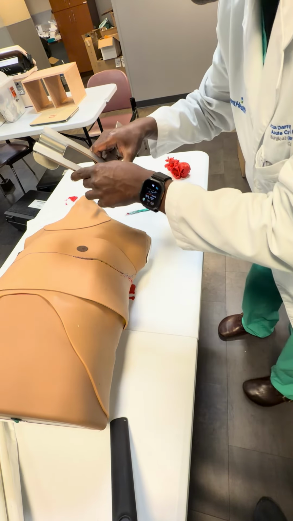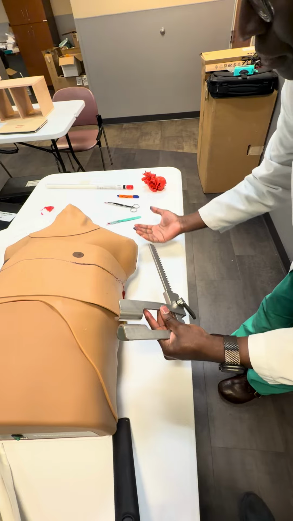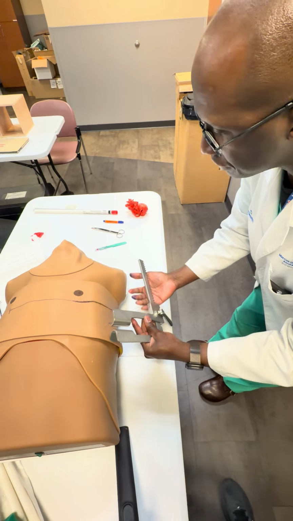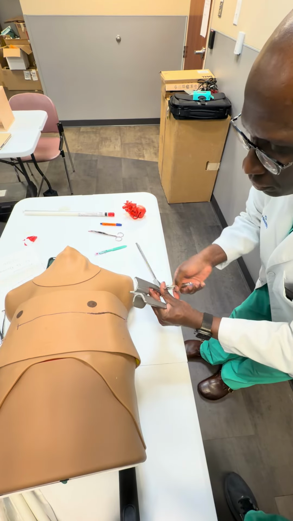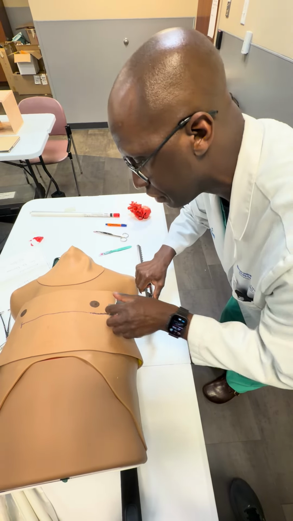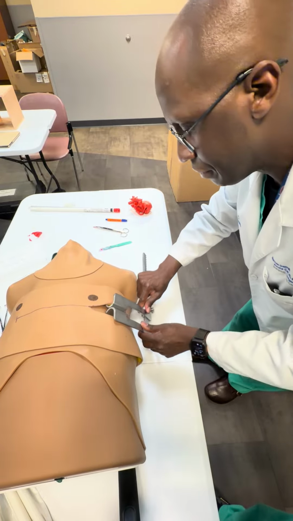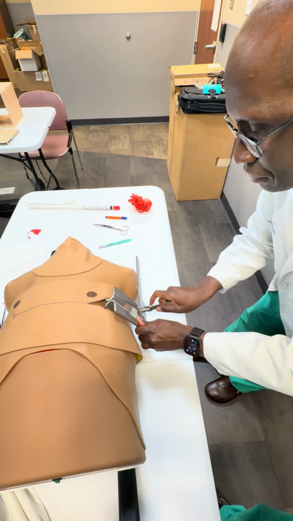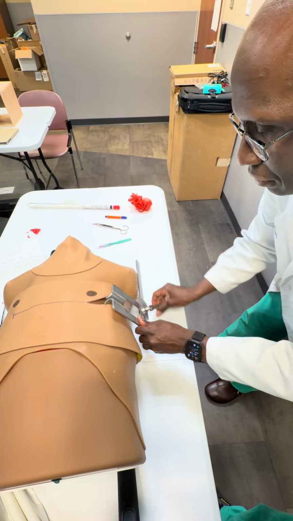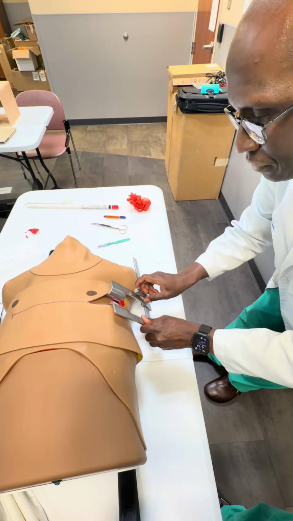I'm going to put my Finochietto retractor, and again, you want to make sure this is lined up with the pole extending toward the head. Ideally this is already set up before you even started this. I'm going to put my rib spreader in, and I'm going to be very generous with how I spread, okay?